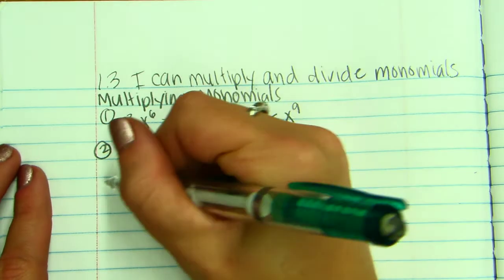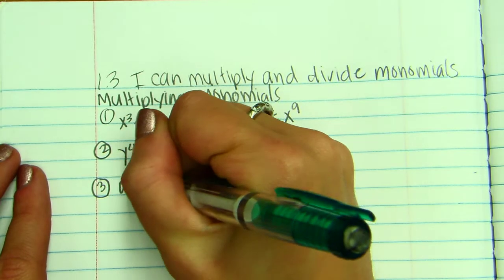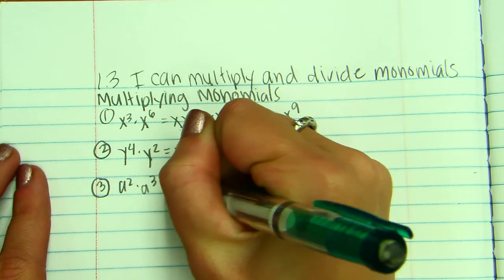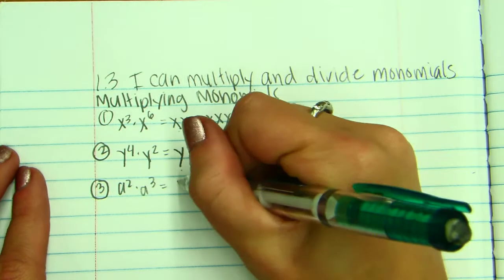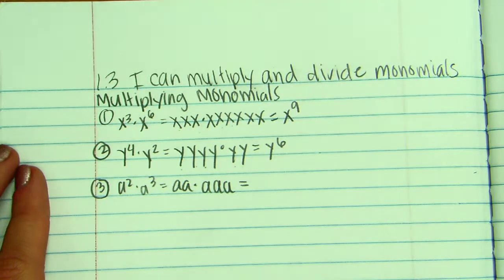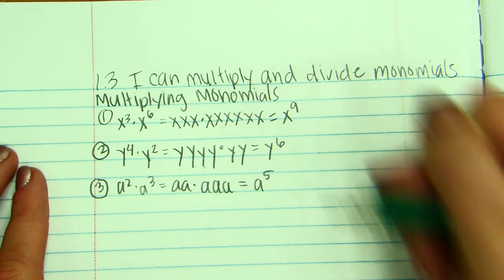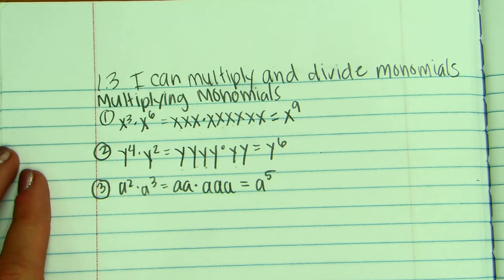And then for the third example, let's do a to the 2nd times a to the 3rd. And so that means I have 2 factors of a times 3 more factors of a. So if I simplify, I have 5 factors of a, so it's a to the 5th power. So let's look and see if we notice a pattern and then come up with a rule.